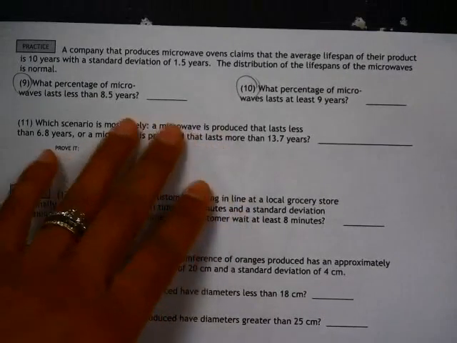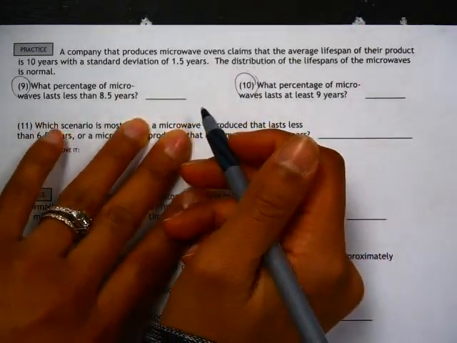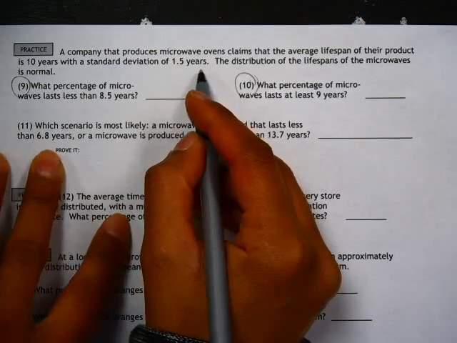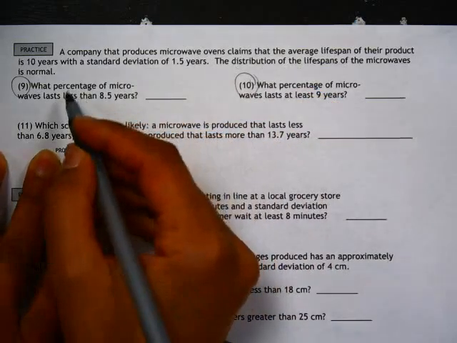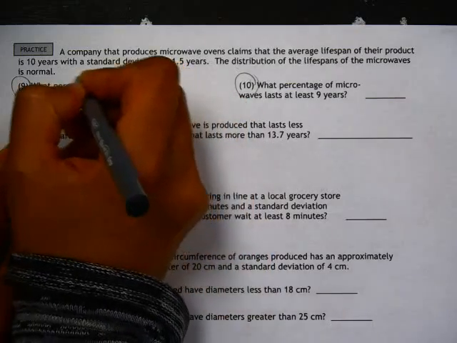Let's look at number 9 and 10. So a company produces microwave ovens, claims that the average lifespan is 10 years, a standard deviation of 1.5 years, and the distribution is normal. What percentage of microwaves last less than 8.5 years?